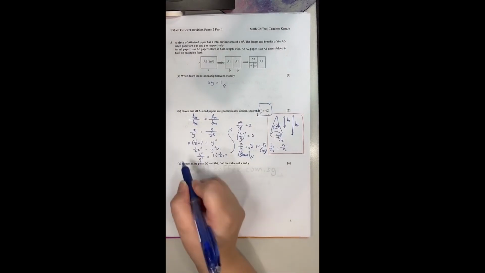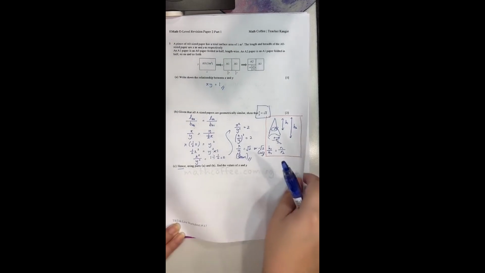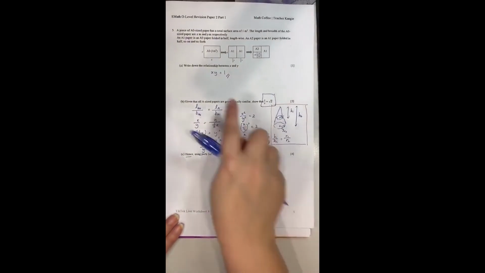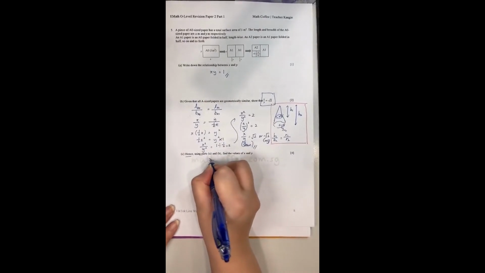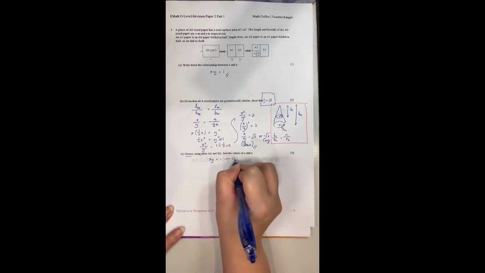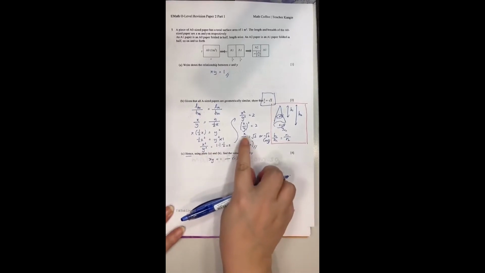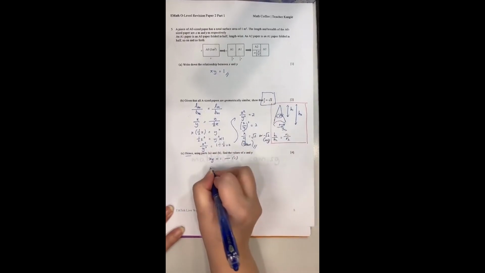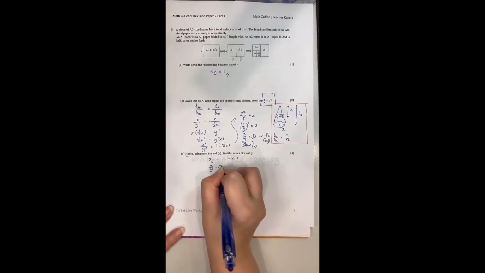Okay, then after that they say, hence, using part A and part B, find the value of X and Y. Yes, the third part is simultaneous equations. So I already have equation 1. So I'm going to write here XY equals 1, equation 1. My second equation is this one. So it's X over Y equals square root 2, equation 2.